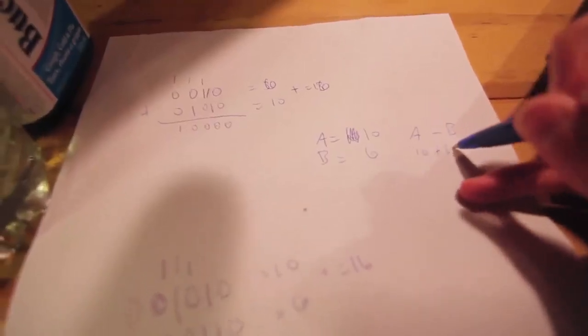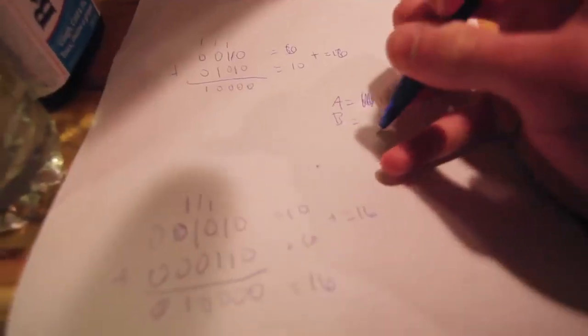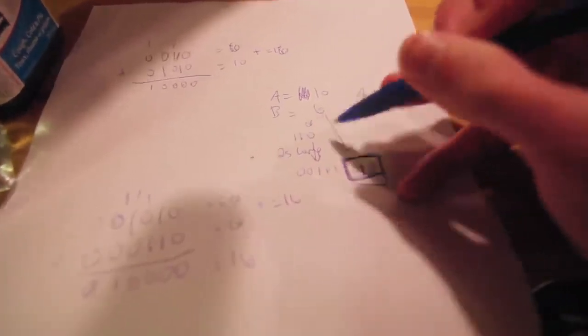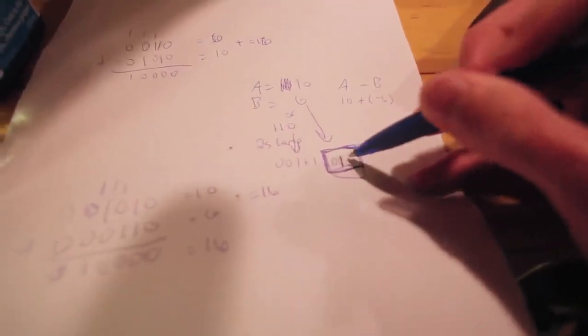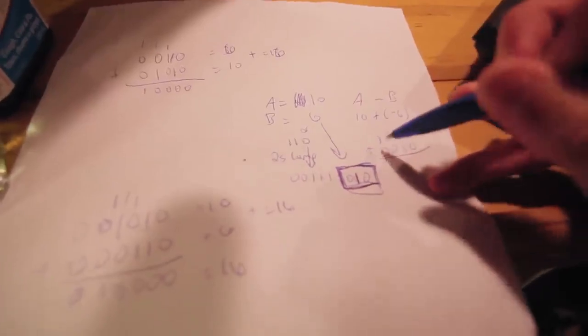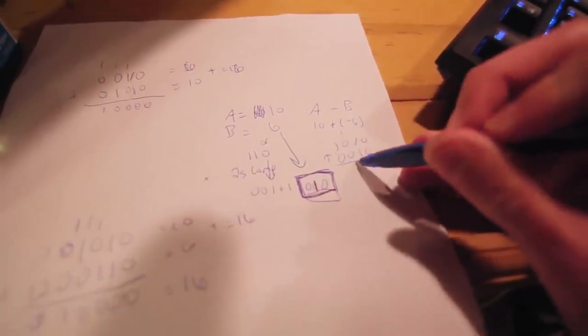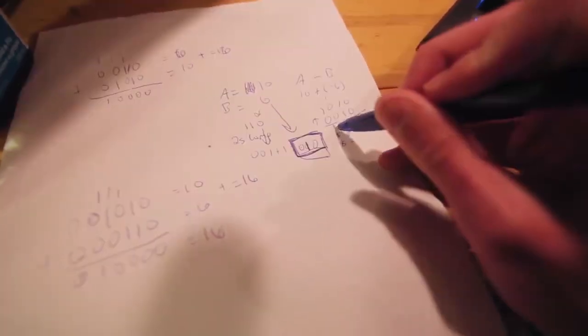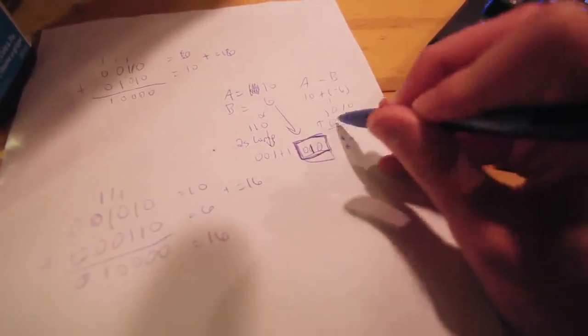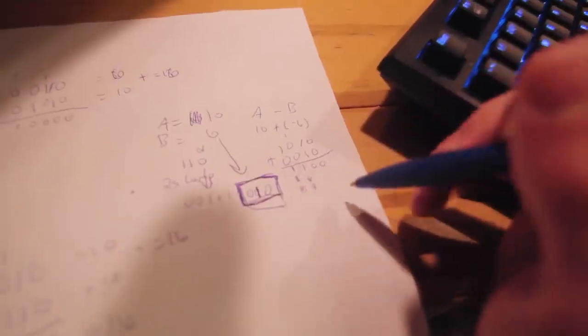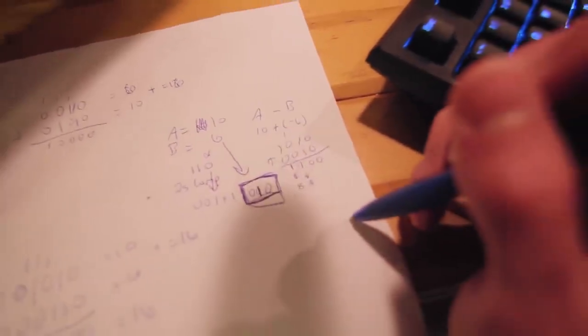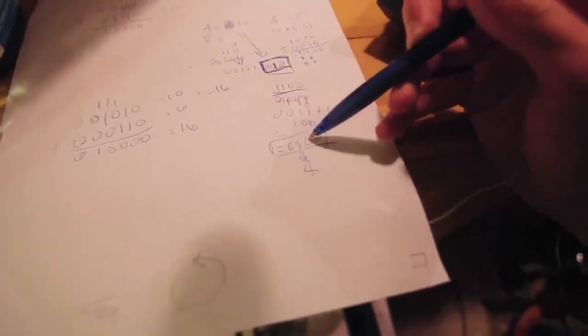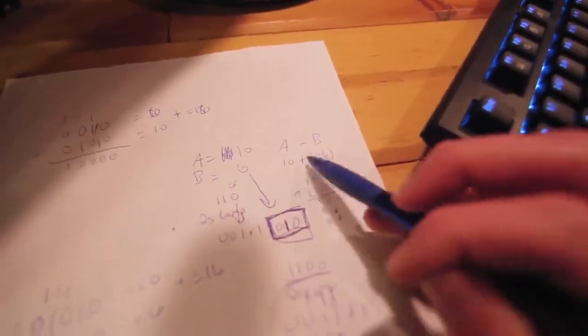10 plus negative 6. B was 110, 2's complement, plus 1. So 6 in its 2's complement form is 0, 1, 0. Okay, we're going to add these two. 0, carry the 1, 1, 1. Whenever a number starts with 1, that means it is negative. We need to convert it back out of 2's complement form, and we end up with 0, 1, 0, 0, which is 4, which is 10 plus minus 6, which is 10 minus 6, which is 4.